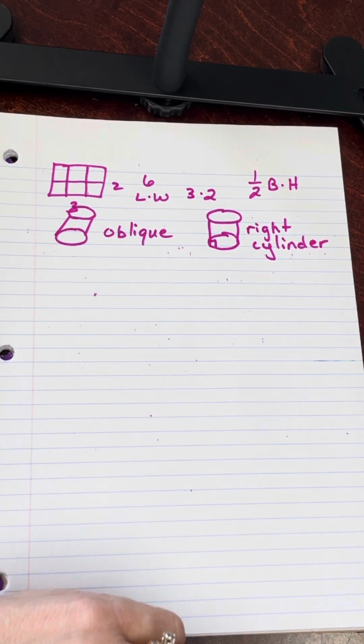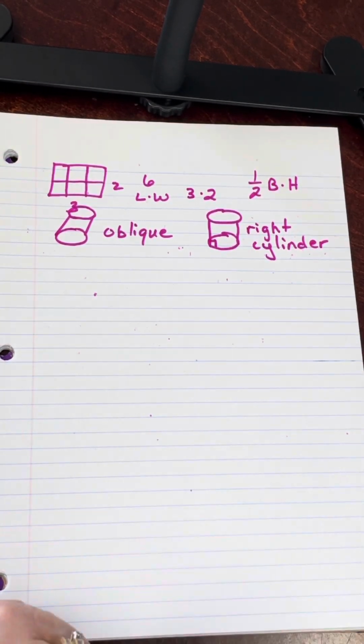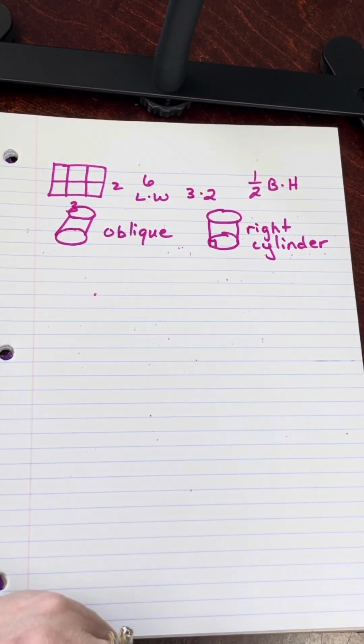Circular cylinder is if the top and the bottom are actually circles, and then anything else is just going to be called a cylinder if it is actually coming from an ellipse. They do use the term here elliptical cylinder. Again, that gets dropped usually and it's not continued to be called that.